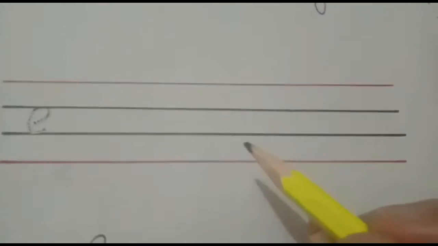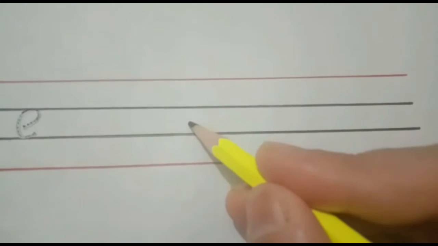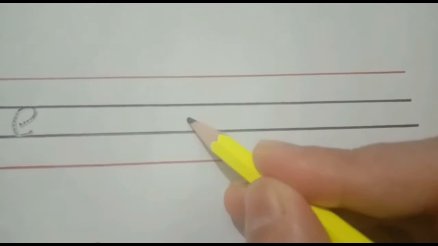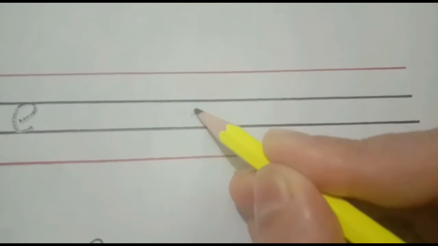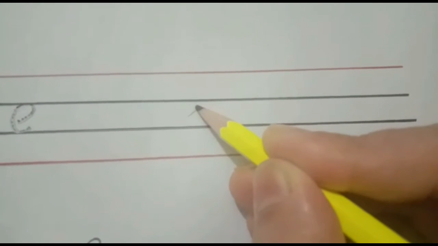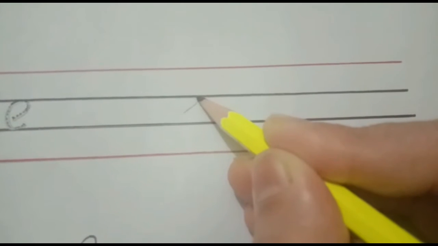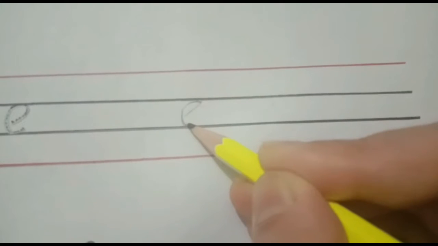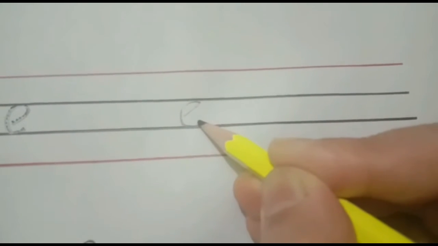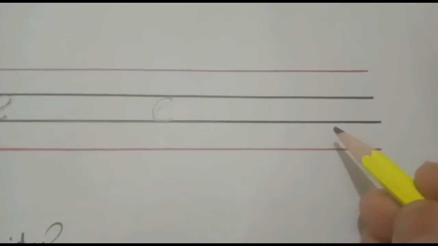Now here I will write small e without dots. For small e, I will start between the middle and base line. First I will draw a slant line, and now touch the middle line. Here I will make an anti-clockwise half circle and touch the base line. This is small e.